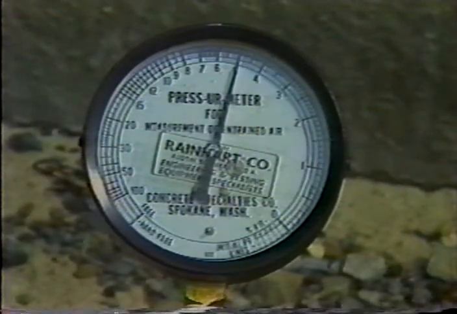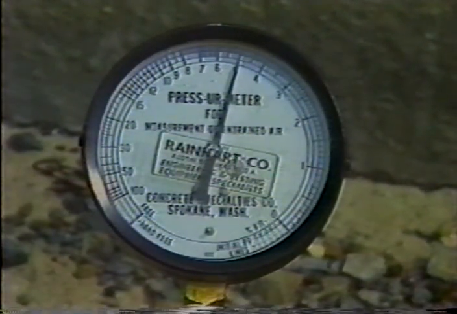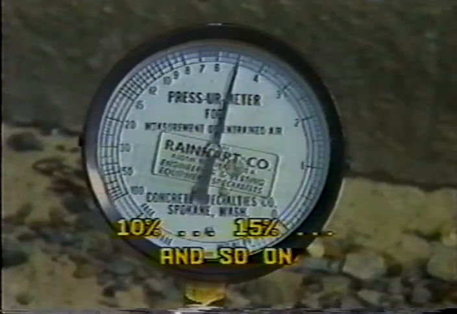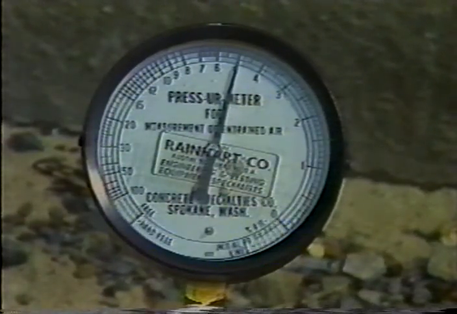If 2 or more tests show incorrect readings, off by more than 0.2%, remove the gauge glass and reset the dial hand to 5% by turning the recalibrating screw. Keep in mind that when the gauge reads correctly at 5%, more water can be drawn off, as you just saw, to check results at 10%, 15%, and so on. And with that, we finish air content testing with the pressure meter.